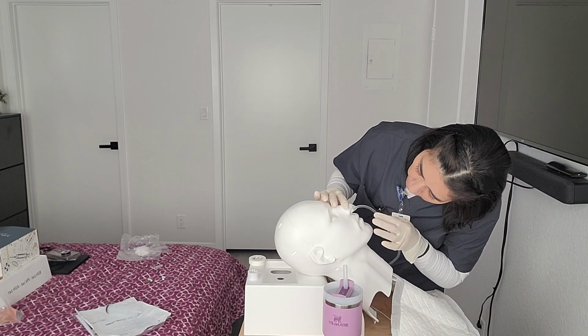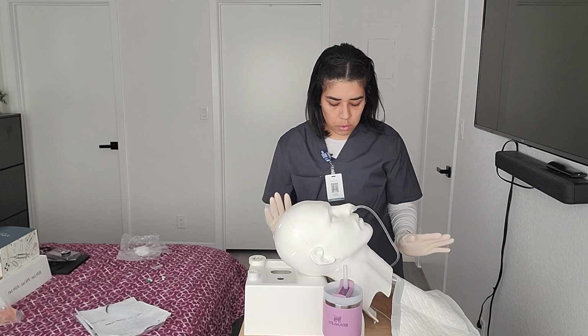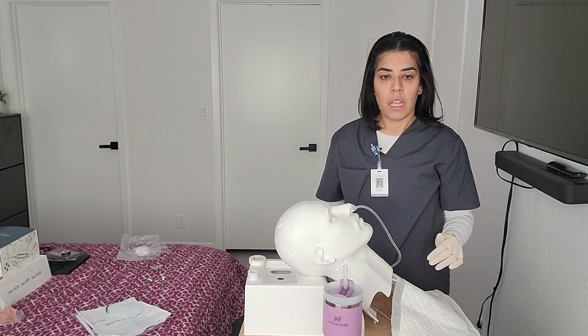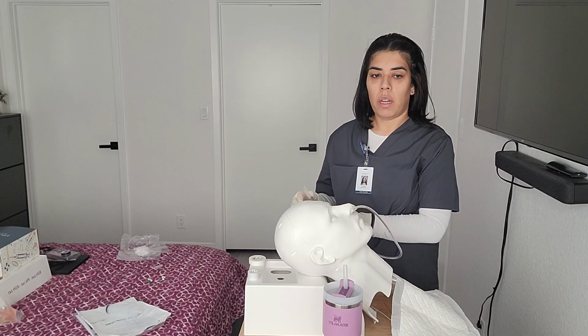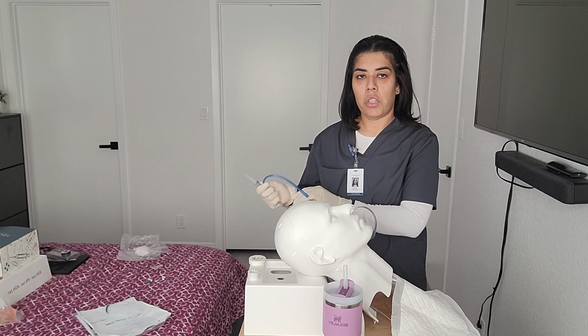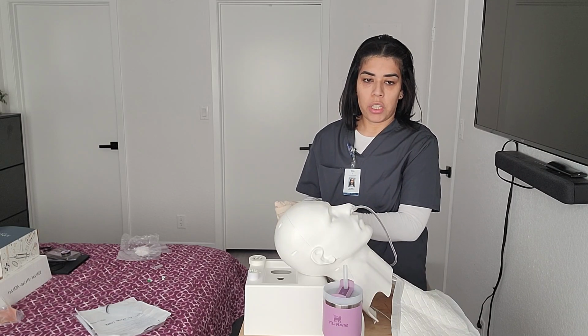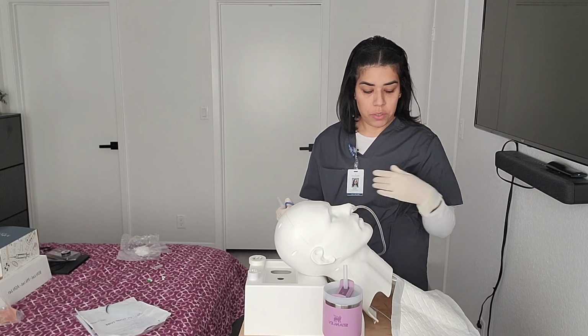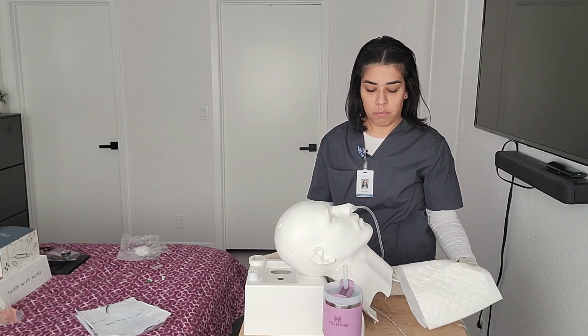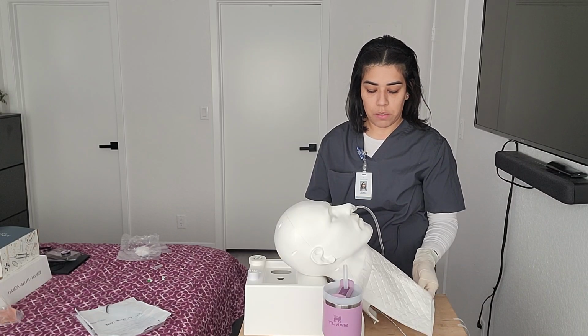And we're still at our mark point right there. Tube hasn't gone in any further. So now we're actually gonna go ahead and hook up the NG tube to the suction. And we're gonna check it every 2 hours just to make sure that the patient is not aspirating or anything like that.